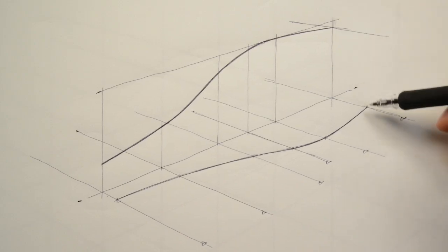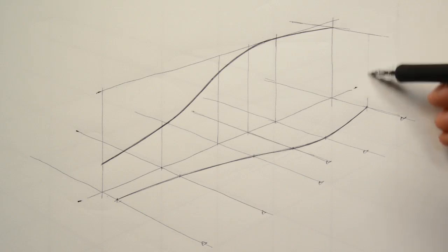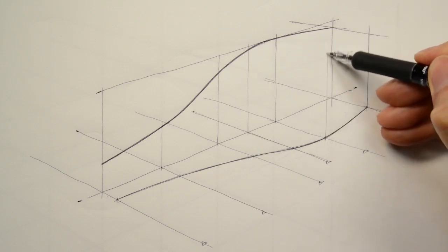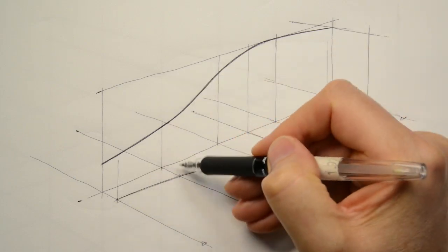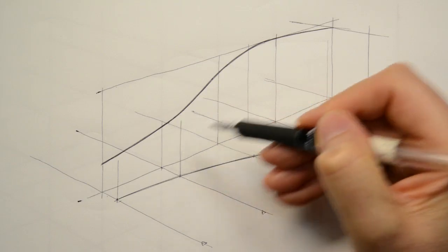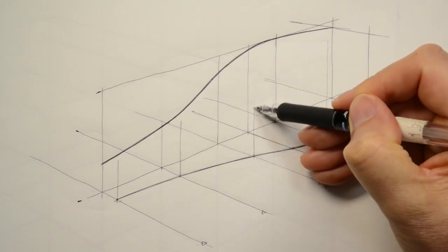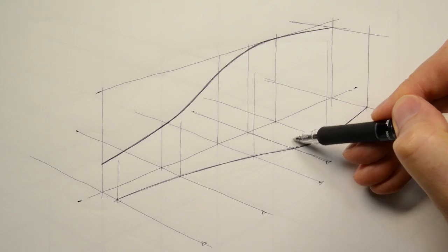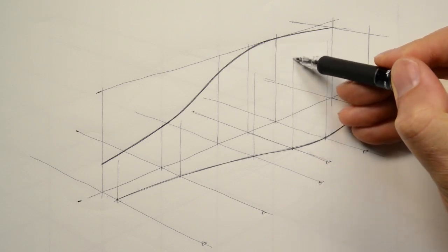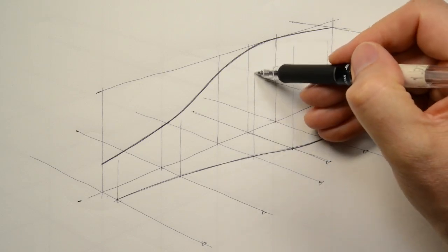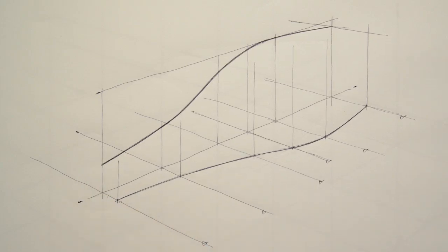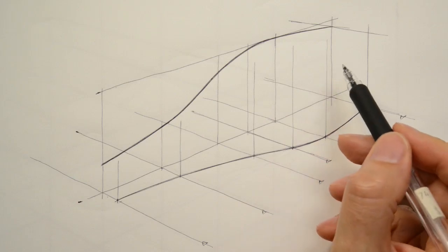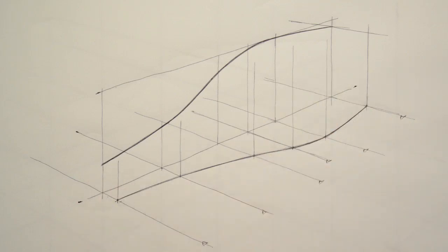Okay, so I'm going to try and do that. That's step number one. Actually, you know, you could go in different directions. You don't have to go up first. You could go out from the center line first. Doesn't really matter. So in this case, I'm just going up high enough so that when I project out from the center line, the y-plane here, I can go into those verticals.